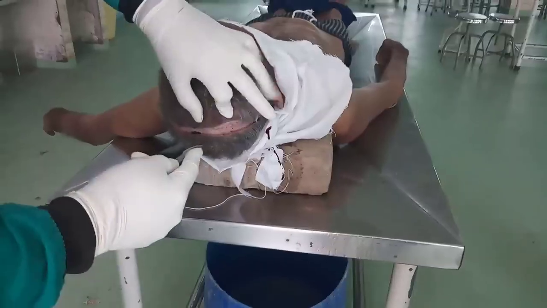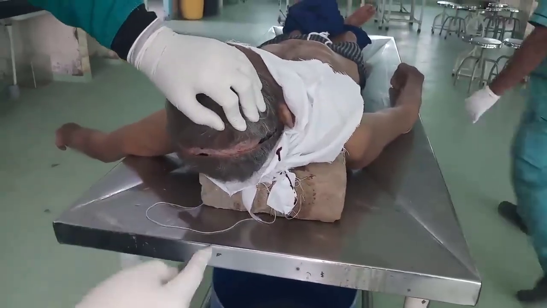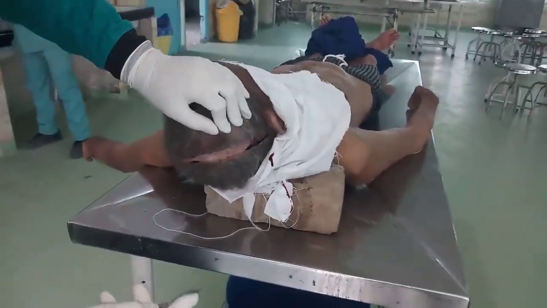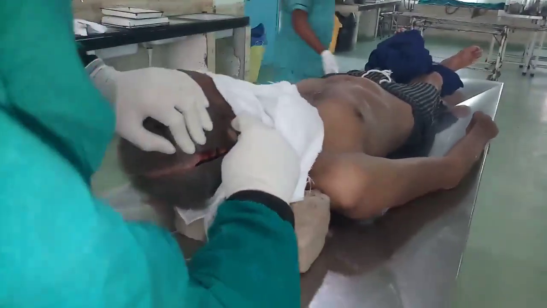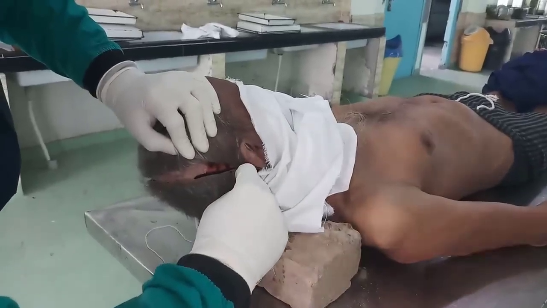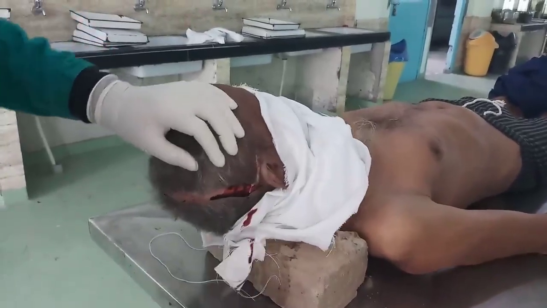Please take care that the hairs are not cut. All the layers of the scalp are cut. This is the first incision. We'll just extend this incision a little bit like this for ease of dissection.